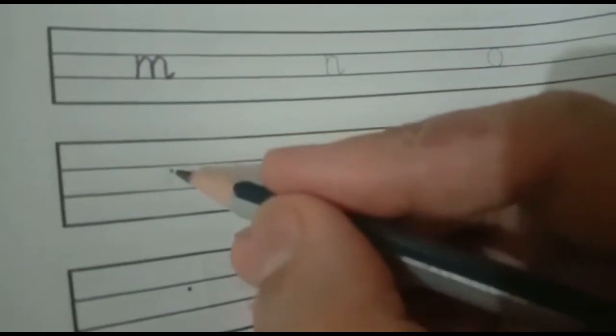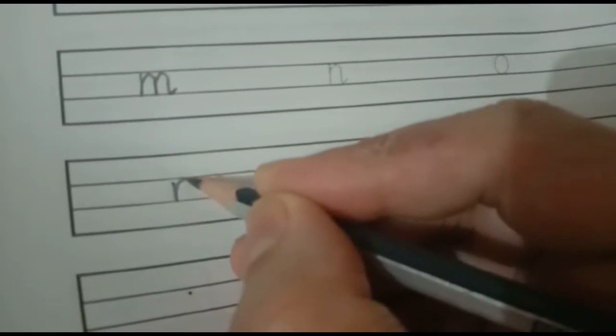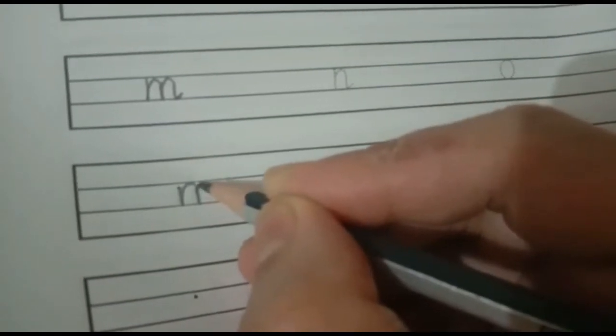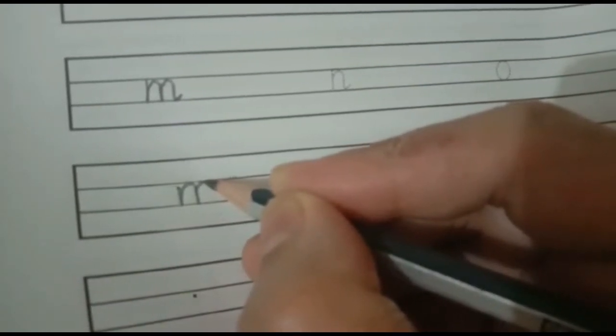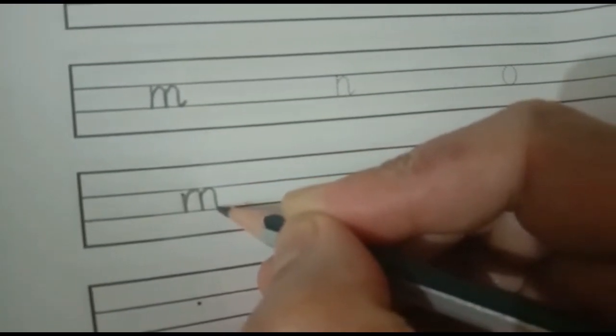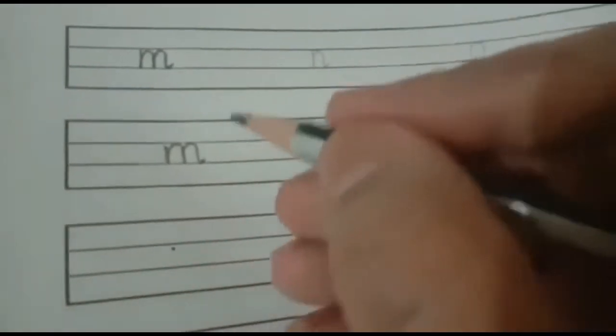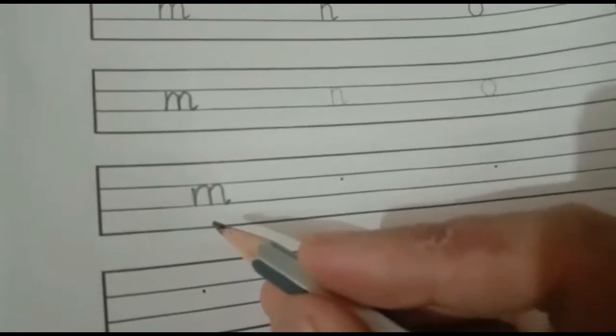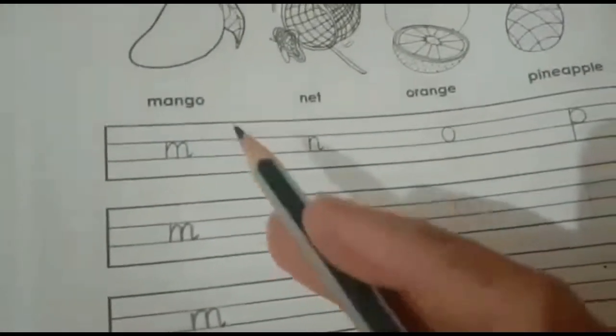Now I will write lowercase m on a single dot. For this, I will start from this dot. First, I will make a straight line. Now go up, touch the middle line, and here I will make a little curve. Now come down, touch the base line. Now go up. Again, I will touch the middle line and make a small curve. Now come down and touch the base line again, and here I will make a little loop with it. This is lowercase m, and the sound of this letter is m, m, mango.